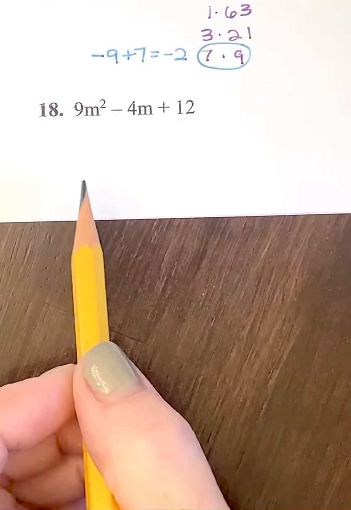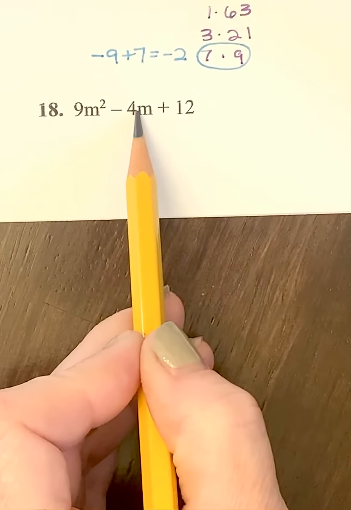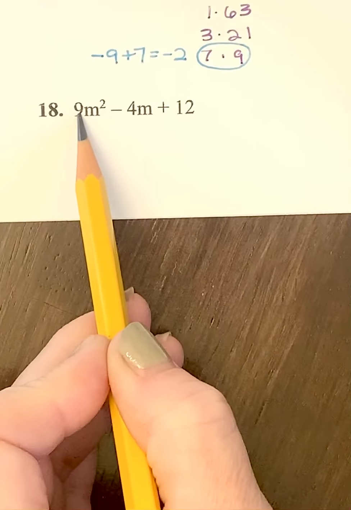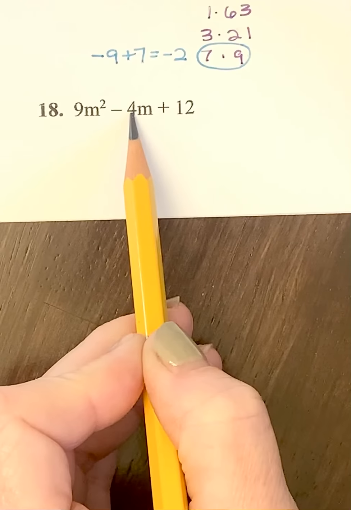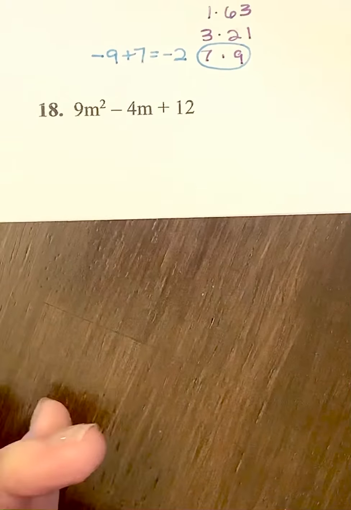Okay, ask yourself a couple of questions. Is there a greatest common factor? No. This can be divisible by 3. This is divisible by 3, but this one isn't. Okay, no greatest common factor.